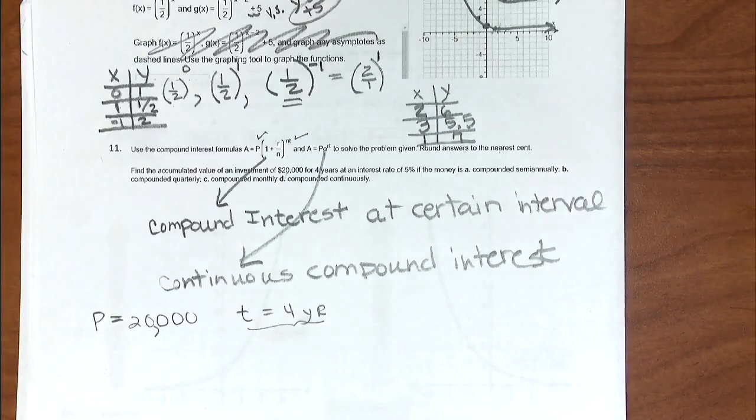So this N is the number of compound periods. So if somebody says, we're going to pay you monthly, the number of compounding periods is how many times they're going to pay you within a year. N would be 12. If they say semi-annually, do you know what semi-annually means? How many times a year? So N would be 2. If they say weekly, do you know how many weeks are in a year? 52. Then N would be 52.